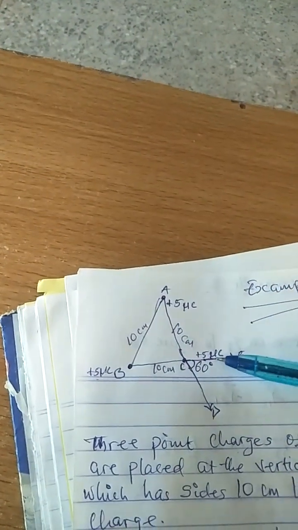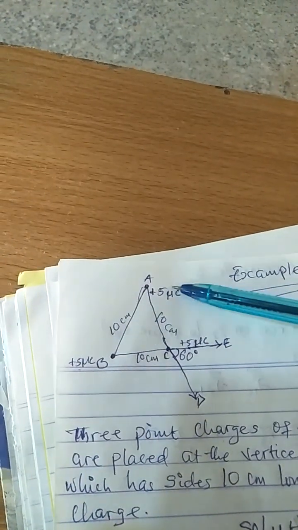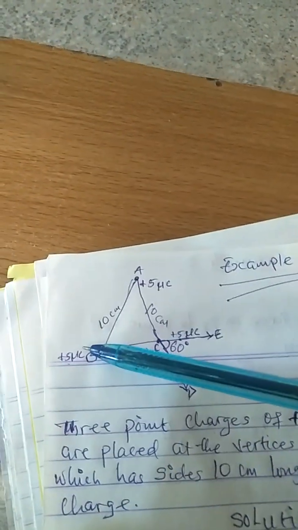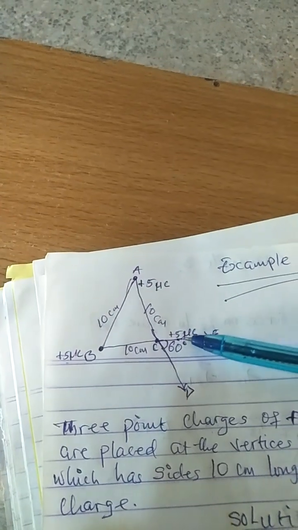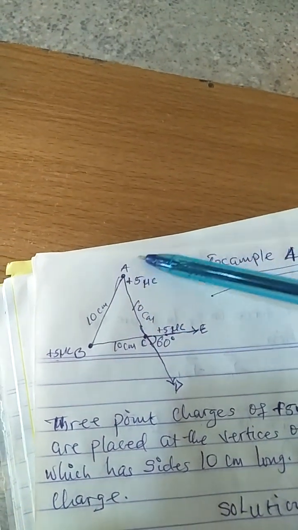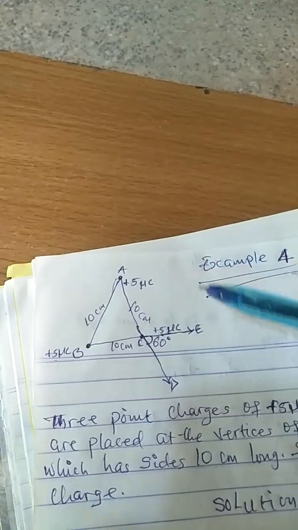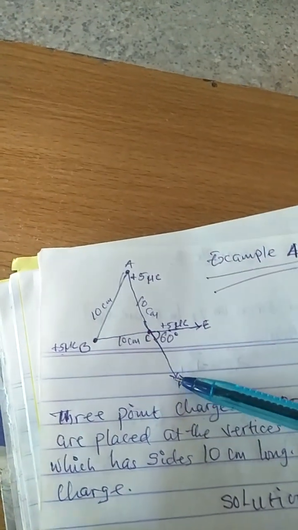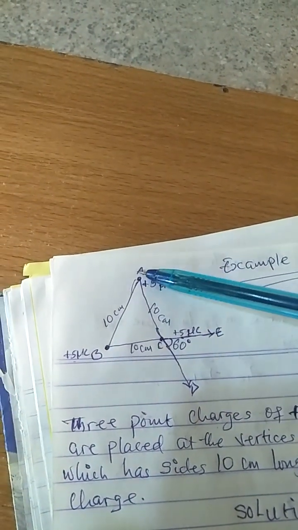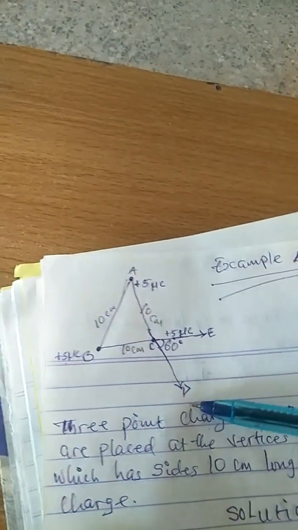So this charge placed at the corner of C has been repelled by these two charges, along A, B, and D.